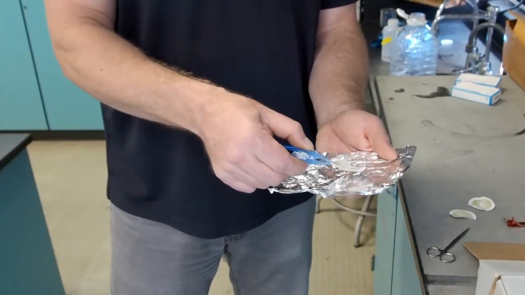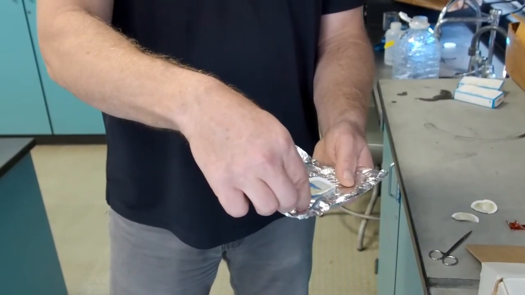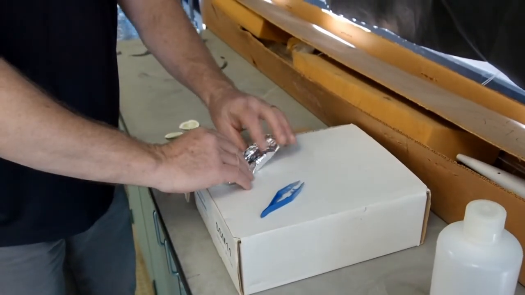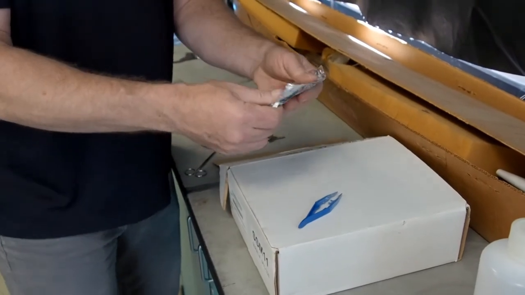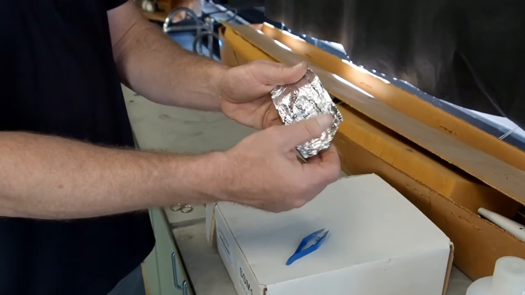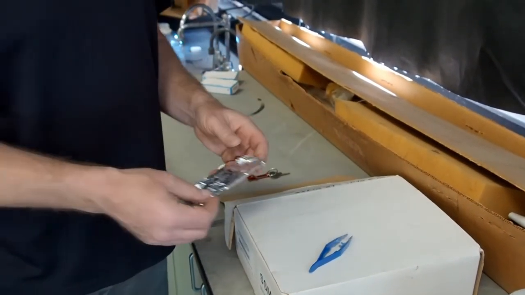So what we do is we put these in aluminum foil, we fold them over, and then we seal them up like this, put a label on the aluminum foil so we make sure we know where this is collected from and when, and then store these for up to a month in the freezer until they're ready to be processed.